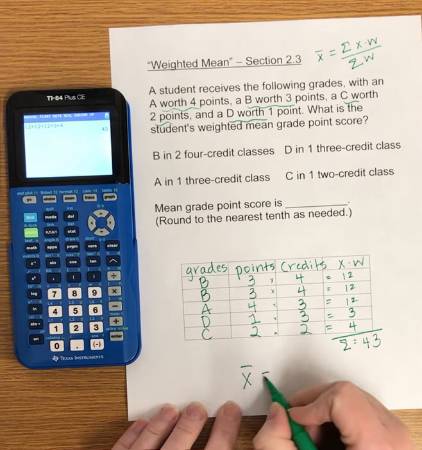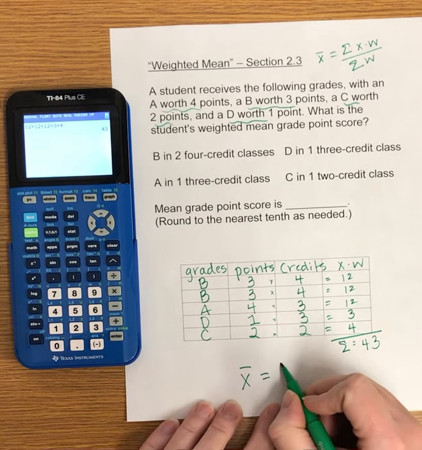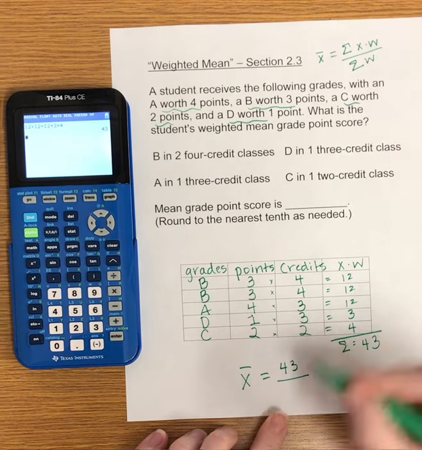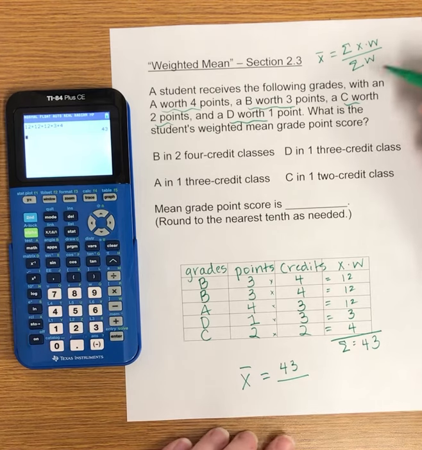And we're beginning to have the information we need to plug into our formula. The 43 is going to go on top. And then we need to know what to divide by. So we want to add up the W, or the weight.